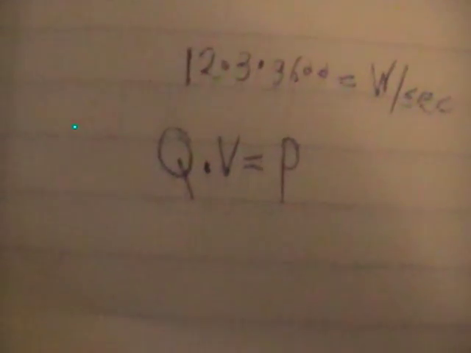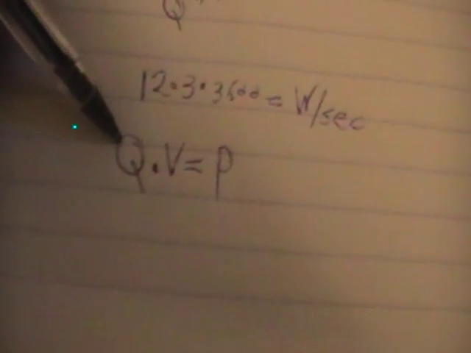So, according to this formula, we don't have to treat this as current. We can just treat it as charge. Okay?